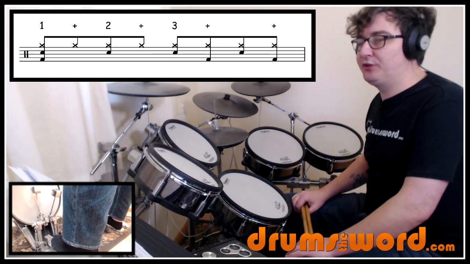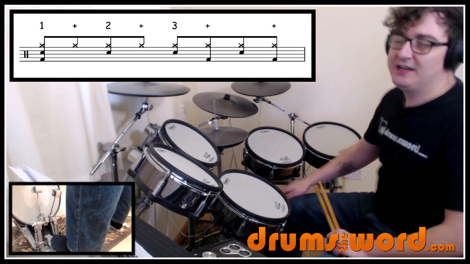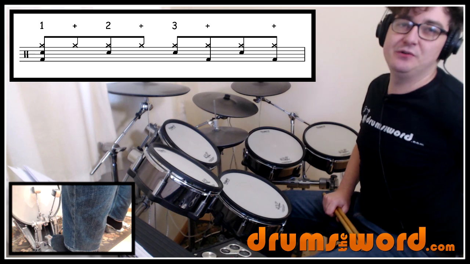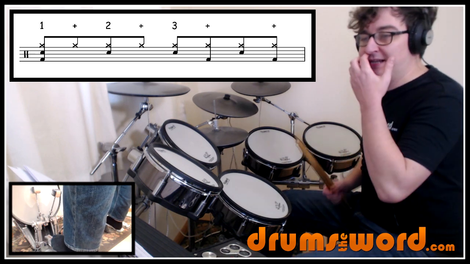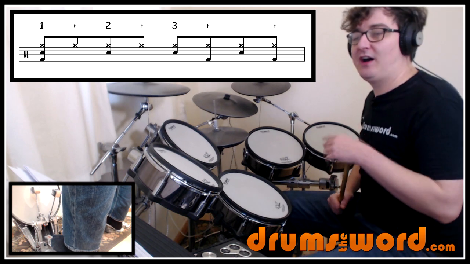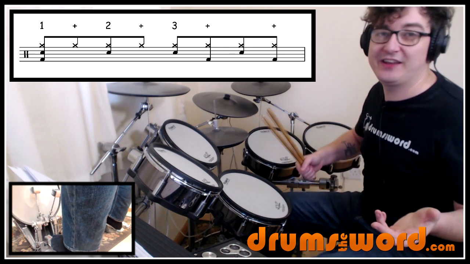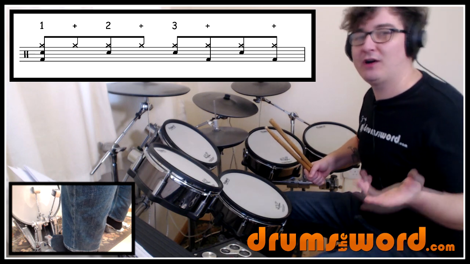Okay, this next one I've called the Motown groove. I don't think it's officially called this. Some drum beats are sort of hard to give names to, but this first example, the basic example here, really does sound like a lot of classic Motown hits. I always think of Pretty Woman when I hear this drum beat. I think it's almost exactly the same as the drum beat on the song.